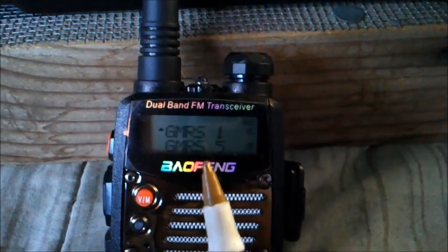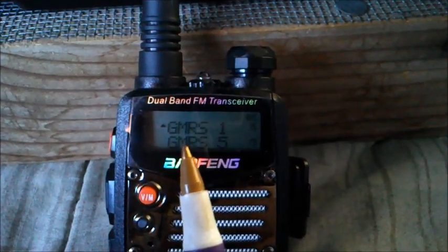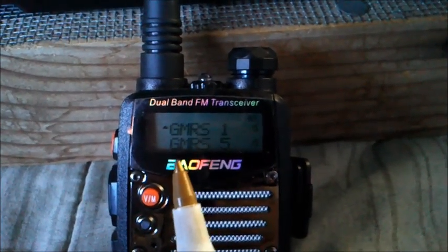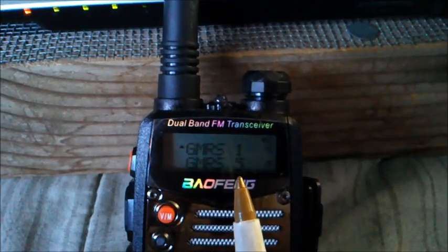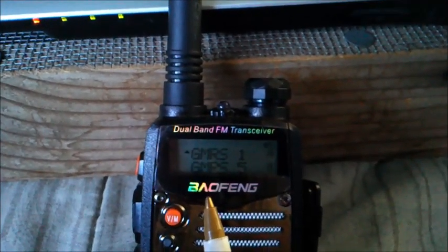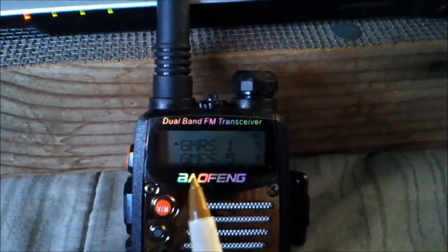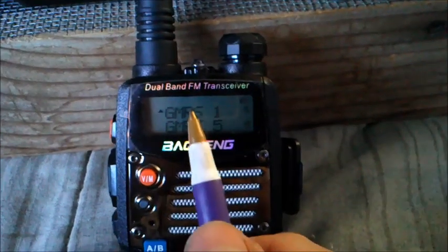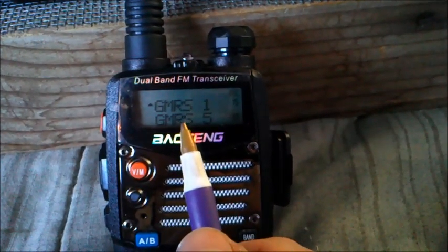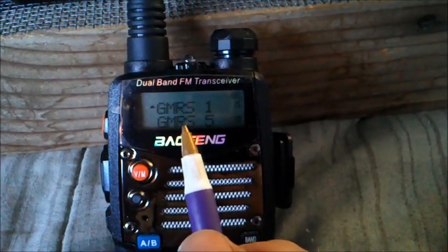Considering that there's a tremendous amount of numbers in each frequency, and memorizing them usually only occurs if you're a ham license and you get to turning the dial on a ham radio, or you get very familiar with these different channels, most people are going to probably want to go with a channel name.